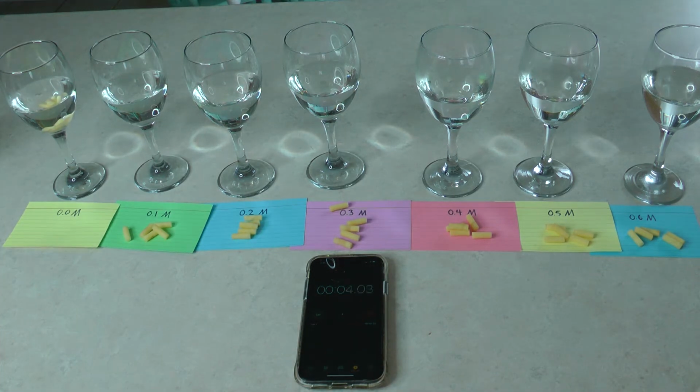Now what I'm going to do is stagger when I add the potatoes to each subsequent solution, because I want every single grouping of potatoes to be soaking for exactly the same amount of time. So I want to give myself time at the end of my experiment so that I have time to dump the potatoes, pat them dry, and then measure the final mass before I have to do the same thing to the next solution of potatoes. So I'm going to stagger all of my potatoes by exactly 1 minute.